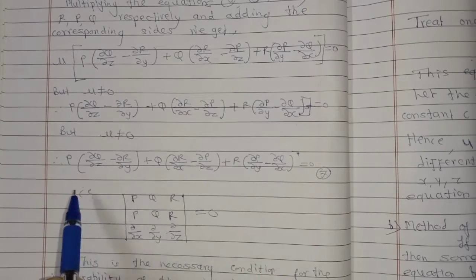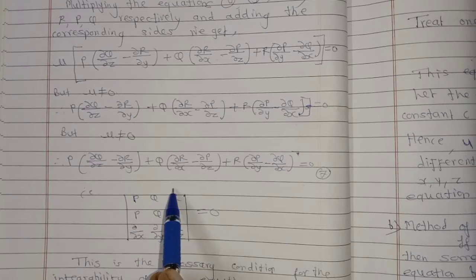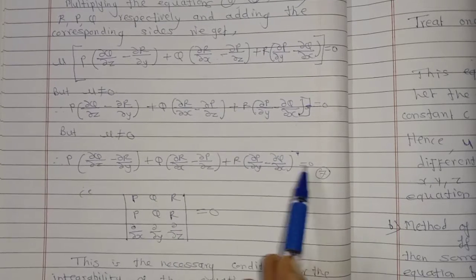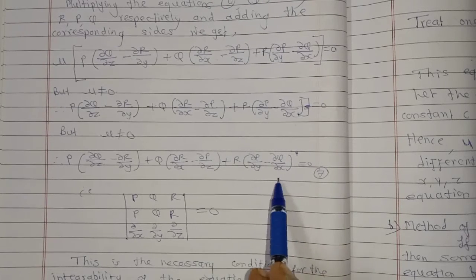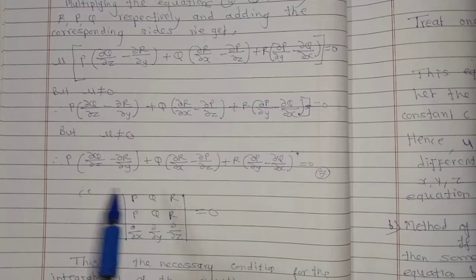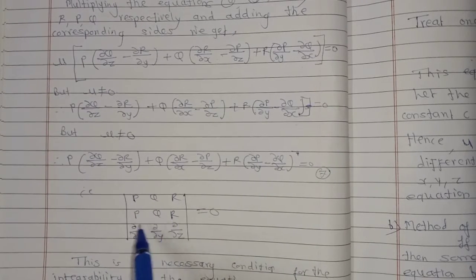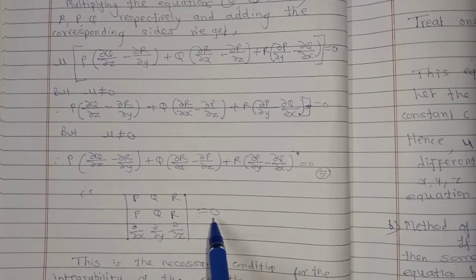This is the condition of integrability for the total differential equation. This condition, denoted as equation number 7, can be put in the form of the determinant with rows p q r, ∂/∂x ∂/∂y ∂/∂z, equal to 0.